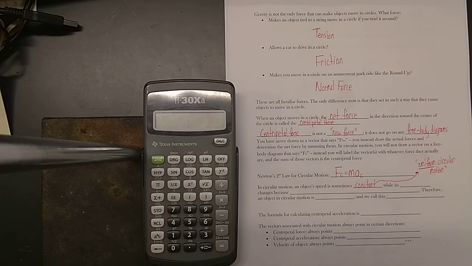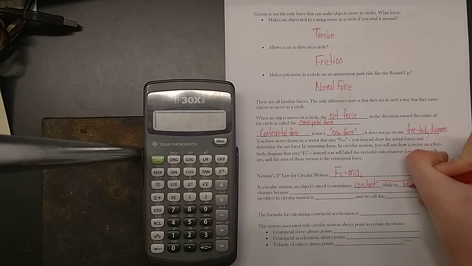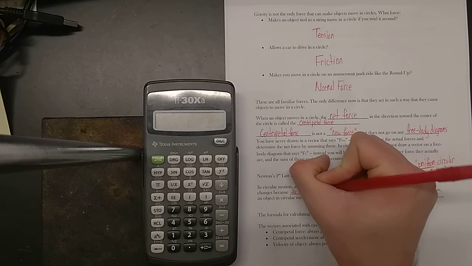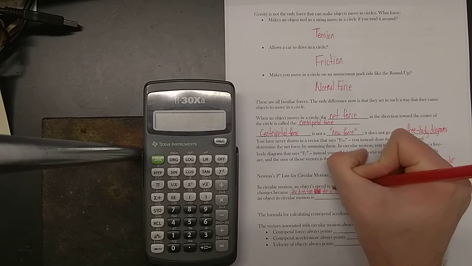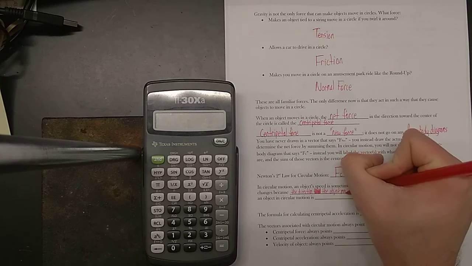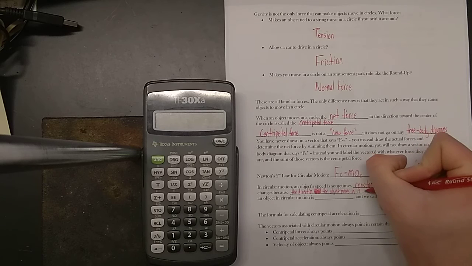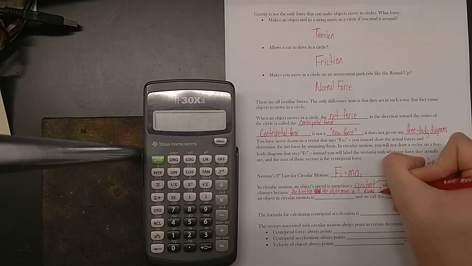So it happens that sometimes an object's speed can remain constant, but the speed just tells us how fast something's moving. The direction doesn't matter. Quite obviously, as you can see from the picture that we drew earlier, if something's moving in a circle, the direction is always changing. So that means that the velocity must always be changing. So while its velocity changes because the direction the object moves in is always changing.